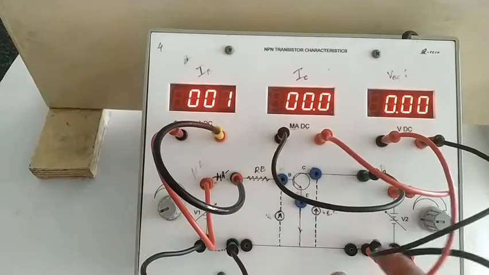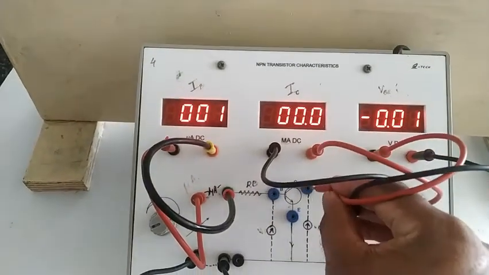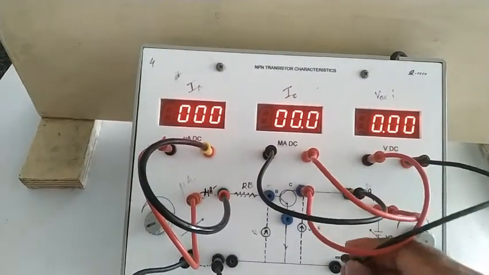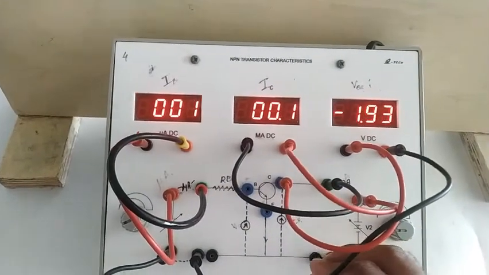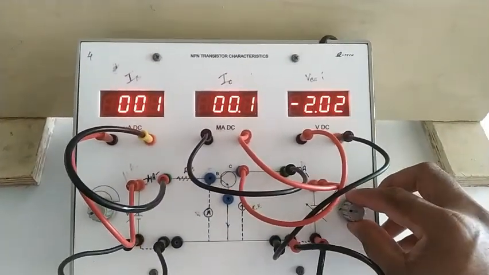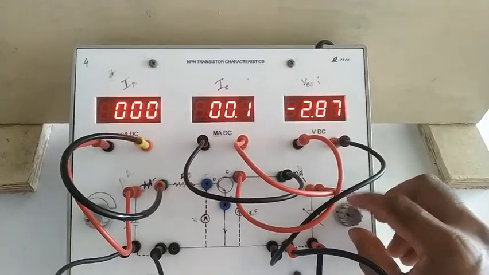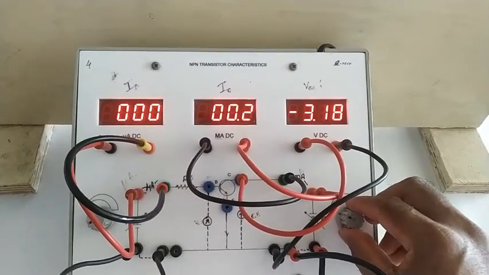First connect the voltmeter to the VCE region, the collector emitter region, and adjust the voltage to 4 volts. This knob is meant for adjusting the voltage of VCE.